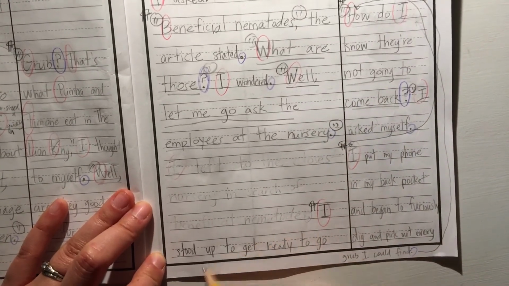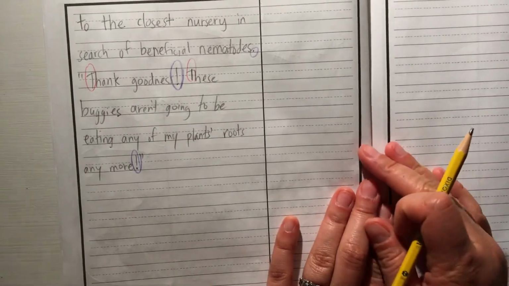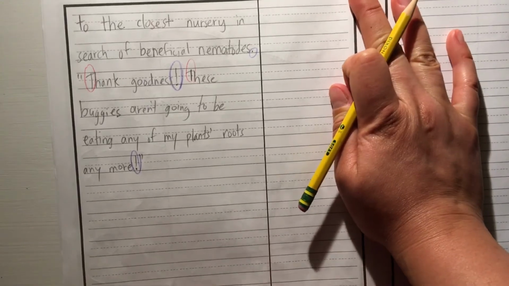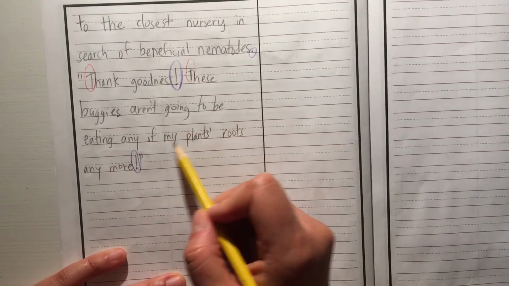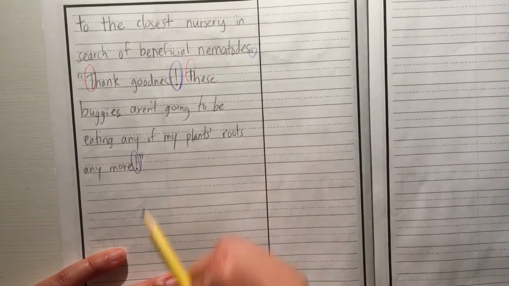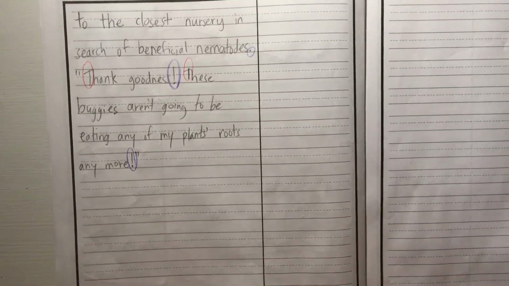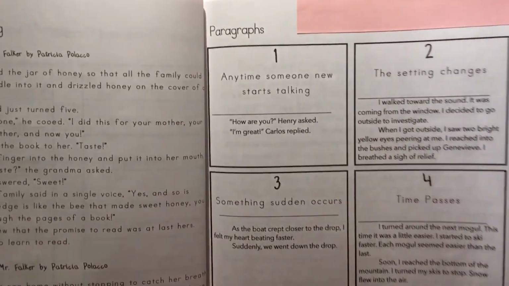Something different is happening. I stood up to get ready to go to the closest nursery in search of beneficial nematodes. Thank goodness, these buggies aren't going to be eating any of my plants' roots anymore. All right, so students, today I want you to read through your writing carefully and decide where you should add new paragraphs. Remember to use page 21 to help you with this task.